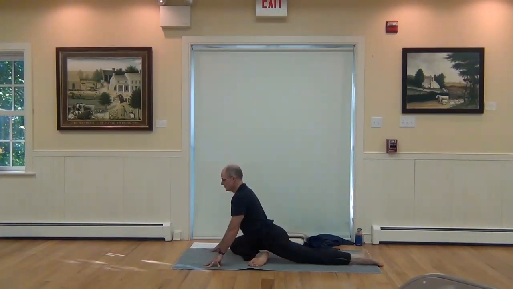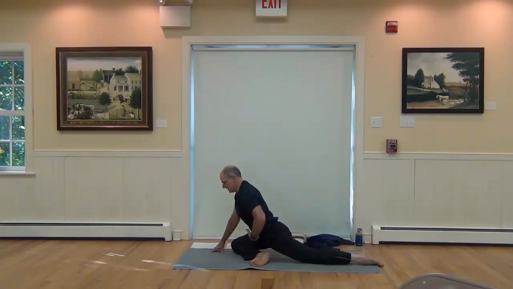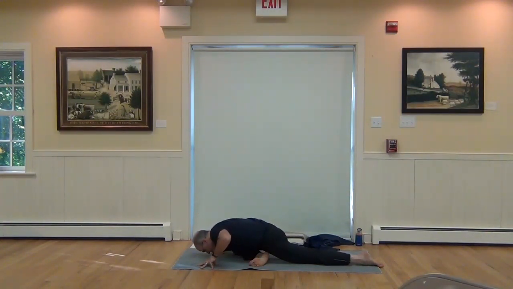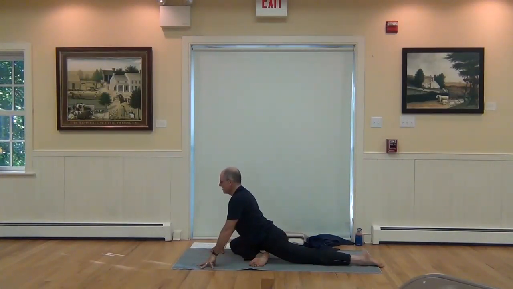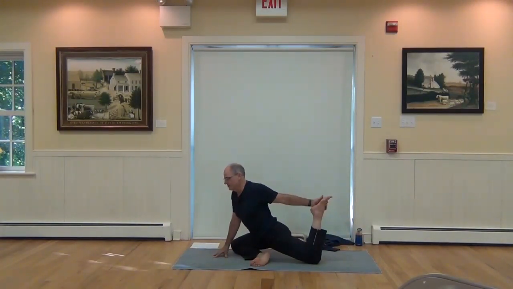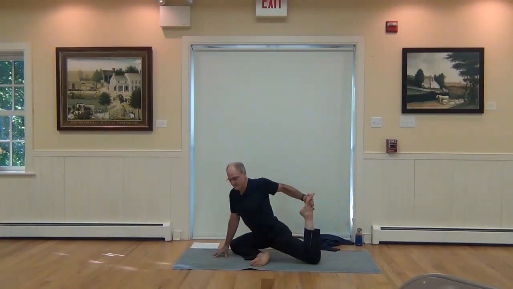Inhale, lengthen through the spine, drawing the lower ribs back, the navel up and in. And exhale, reach out through the crown of the head, back through the big toe of the left foot. Inhale, lift up to straight arms, bend the back knee, and draw the left heel in for a thigh stretch.